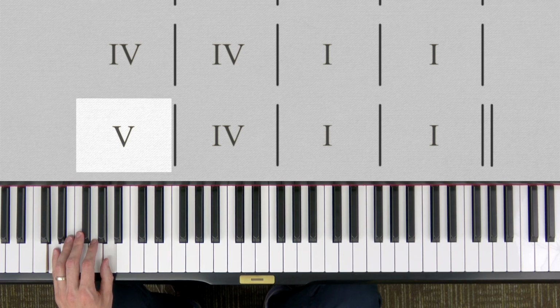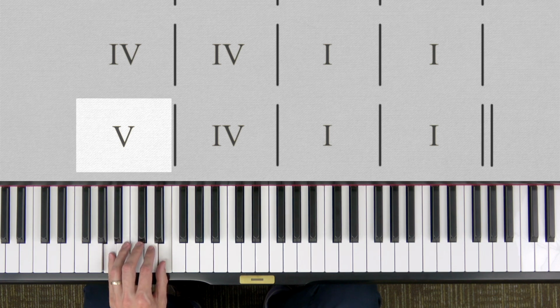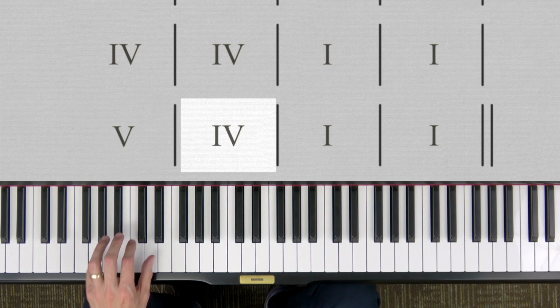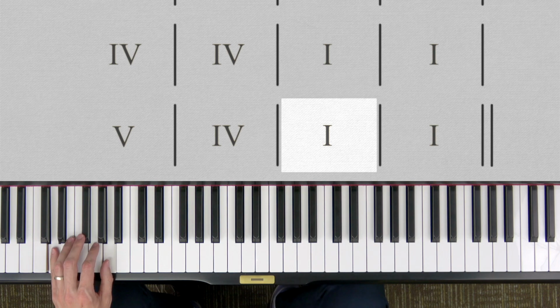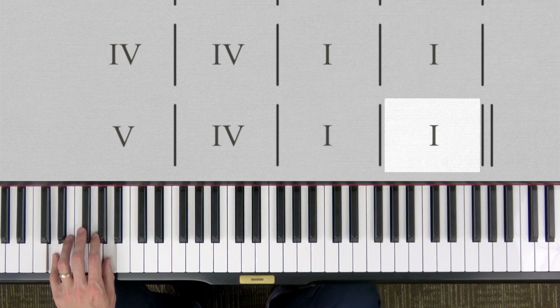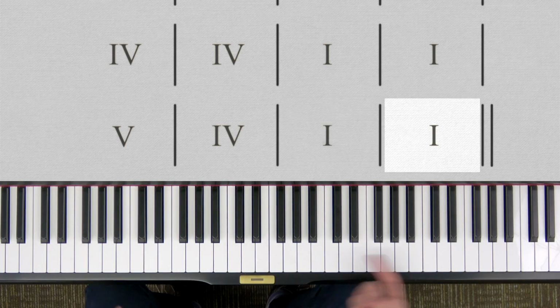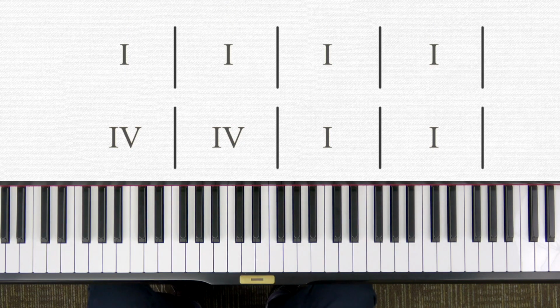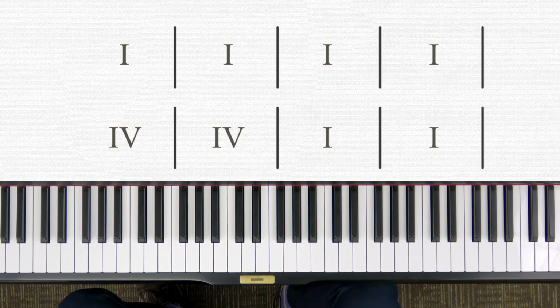A 5 chord, so find that on your piano. It can be here an A chord, 1, 2, 3, 4, then to a 4 chord, 1, 2, 3, 4, then back to the 1 chord, 1, 2, 3, 4, 1, 2, 3, 4, and then that repeats over and over again throughout the improvisation or song, however you're using the 12-bar blues.